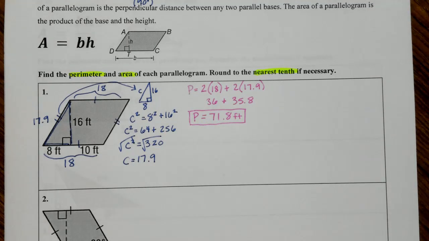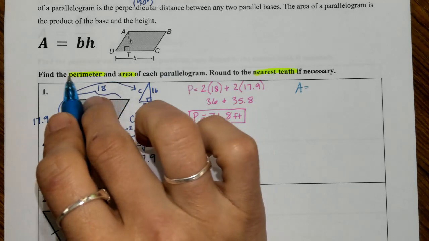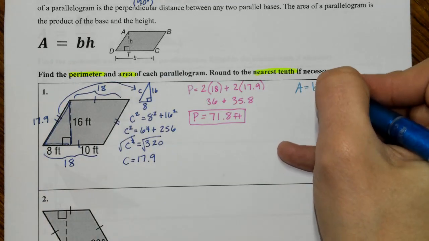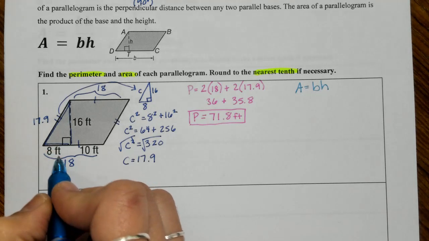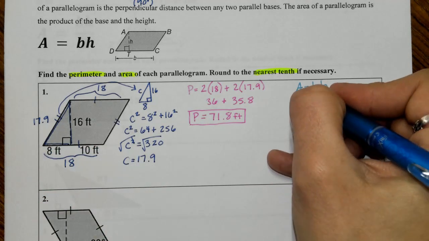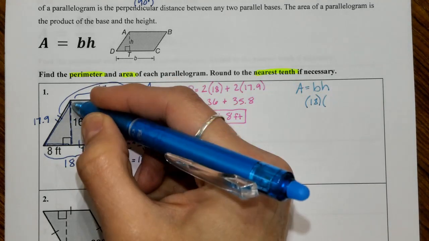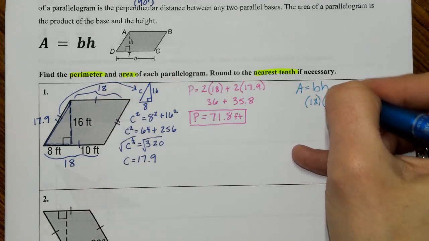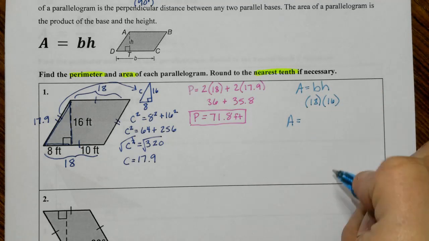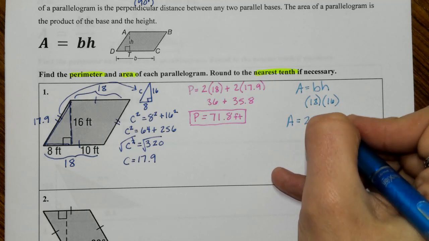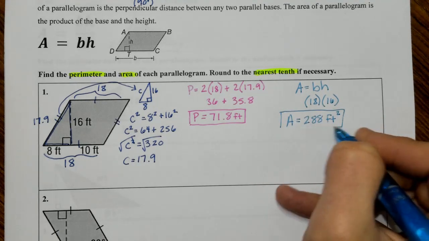All right, so for our area, remembering that area, as it says at the top, is base times height, little b, little h. And so we're going to take the base, which our base was down here at 18, times the height right here of 16. Area is in feet squared or units squared. When we multiply the two of these, we get 288 feet squared because we are now going two-dimensional.